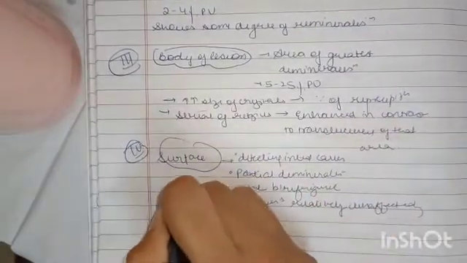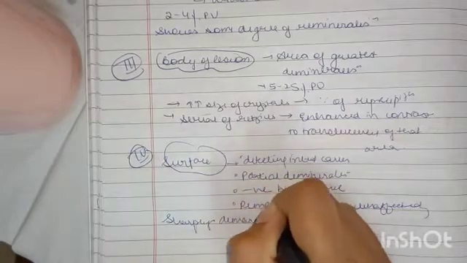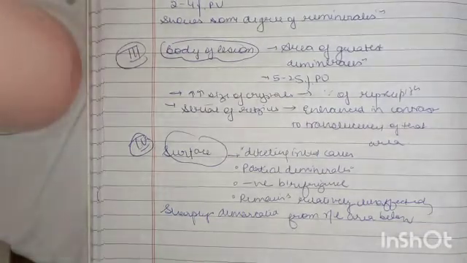It is sharply demarcated from the radiolucent area below. Also, it remains intact.